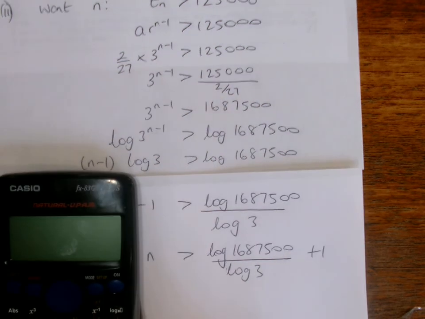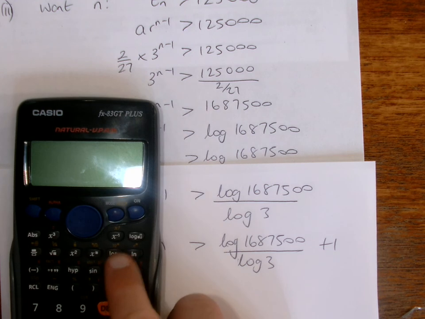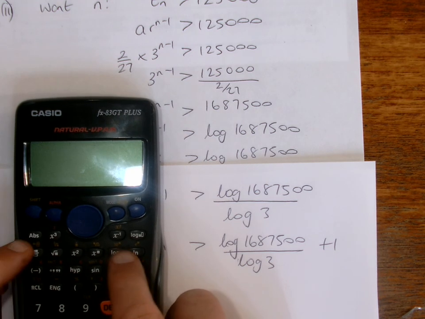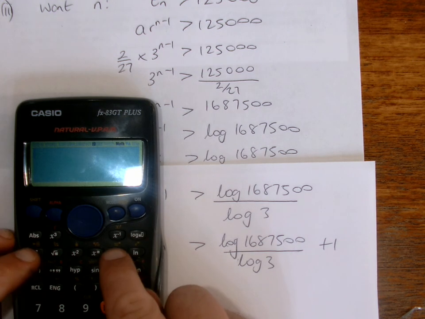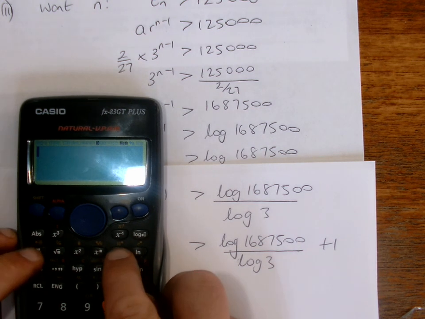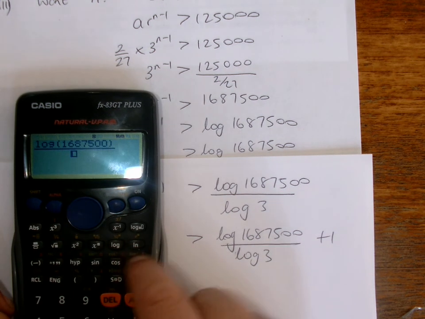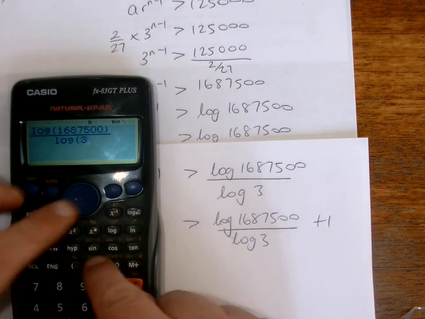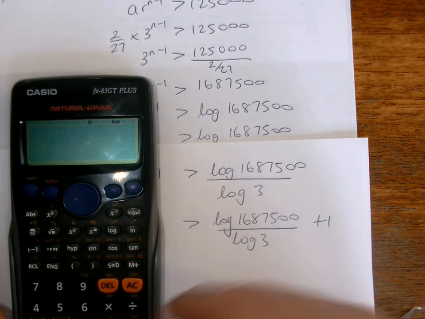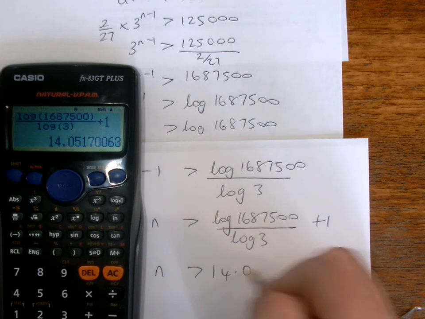So you get your calculator. Because I've just used log, this is standard log to the base 10. On this old calculator I've got a log button to the base 10. On newer calculators, you have to press shift, I think, to get the log to the base 10. So press fraction, log 1,687,500, close bracket, go down, log 3, close bracket, go across, plus 1, and I get that n has got to be greater than 14.05.